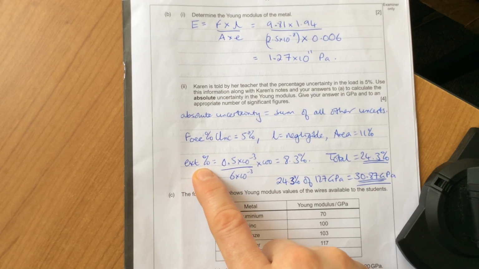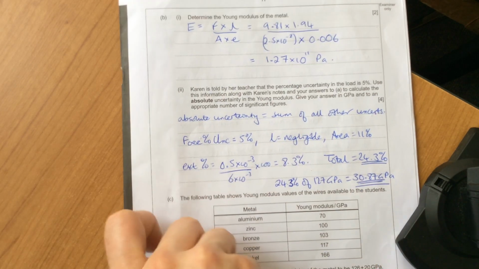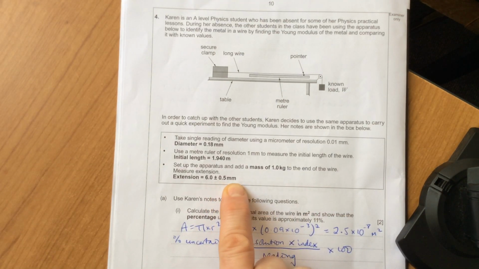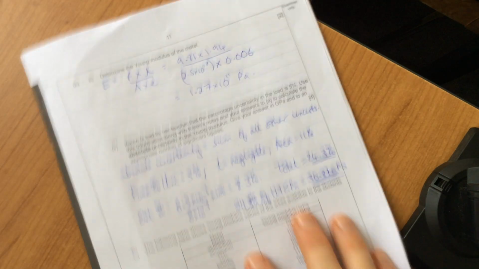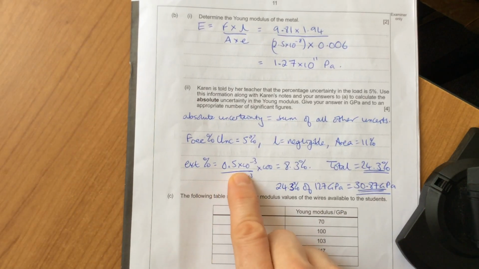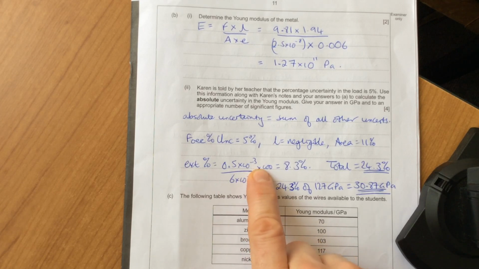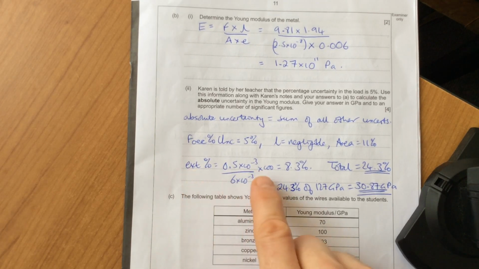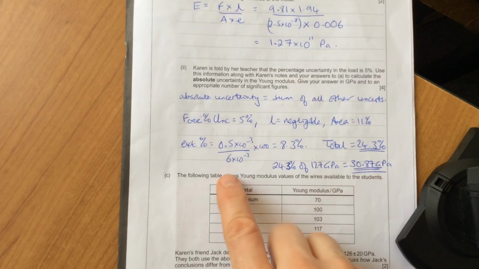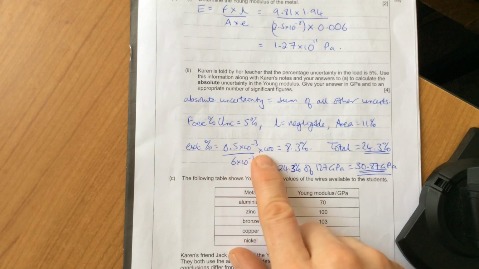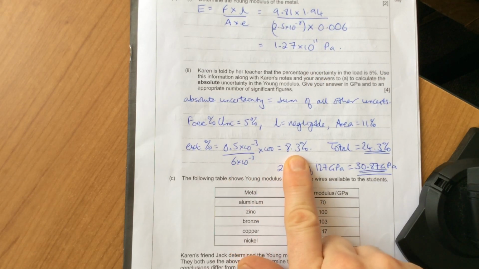So it's the usual thing. The resolution of the instrument, plus or minus 0.5 millimeters. So that's plus or minus 0.5 times 10 to the minus 3 meters. Times by any index. If it's r squared or r cubed for volume, it's not. Extension is a length, that's just times by 1. Divide by the measurement. They told us the measurement, 0.006. Turn it into a percent, it's 8.3.